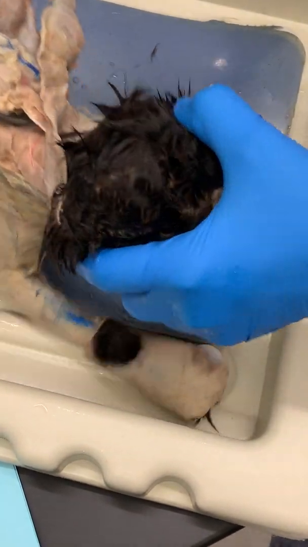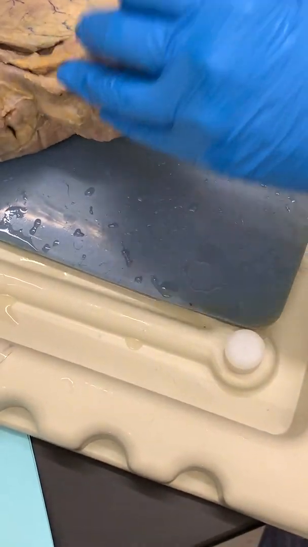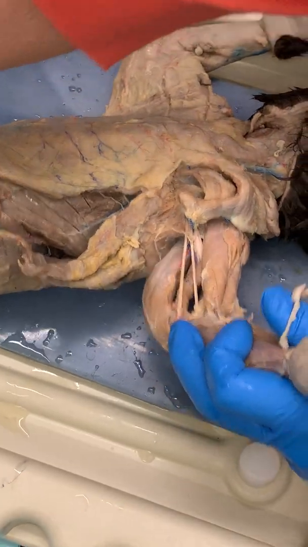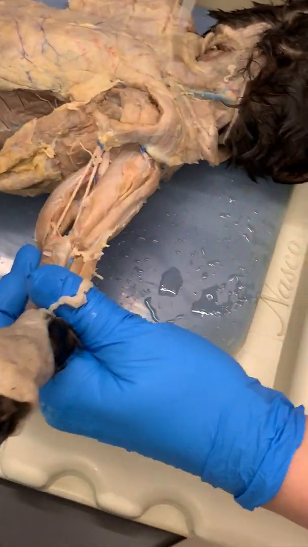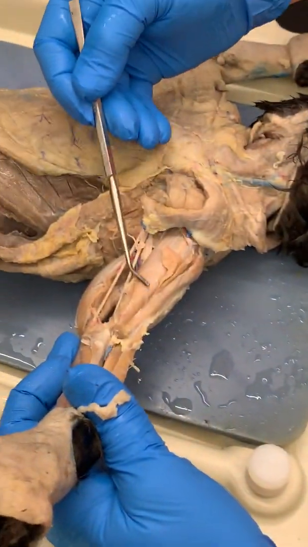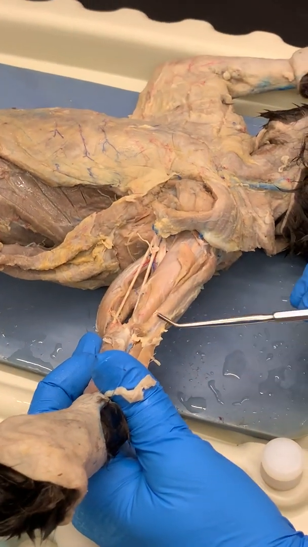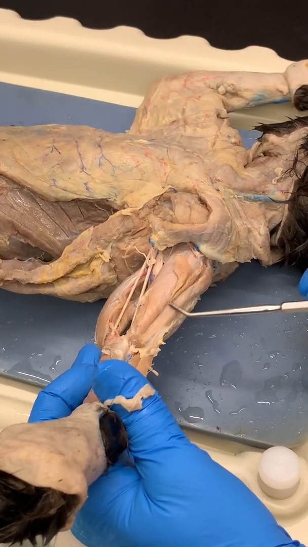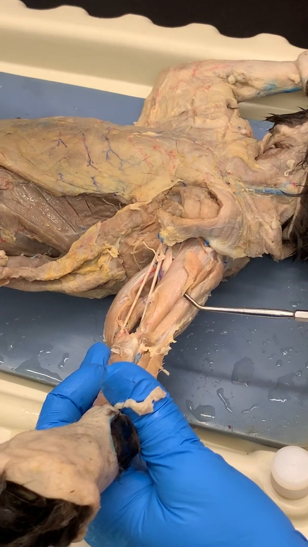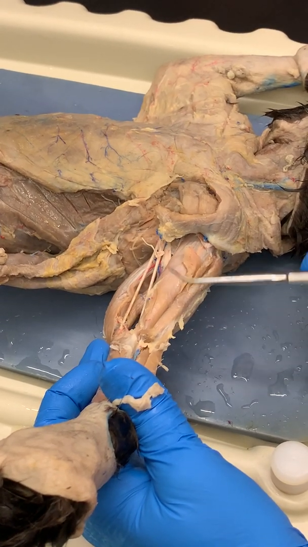Okay. Let's flip him right over here. Come here, kitty. Okay, we've got biceps brachii right here. Brachialis is right next door. There's brachialis. The brachialis is just a small band right next to it. Yep, on the lateral side.